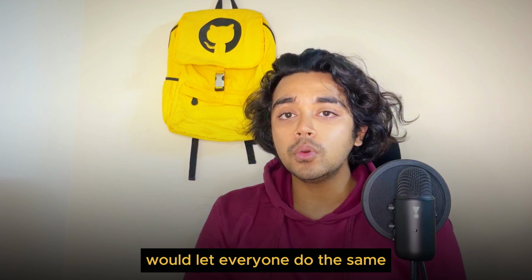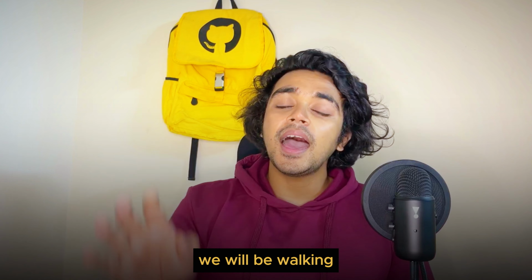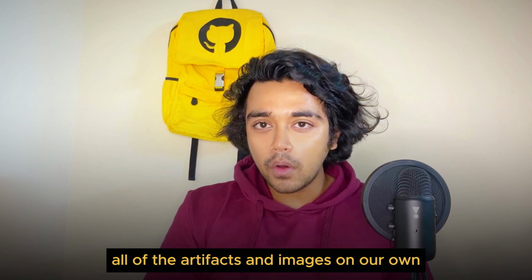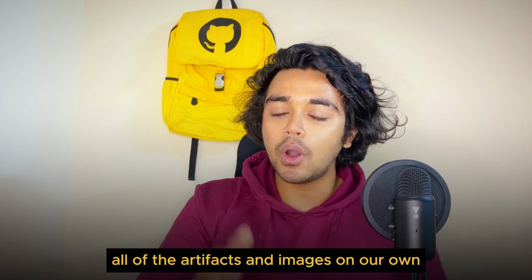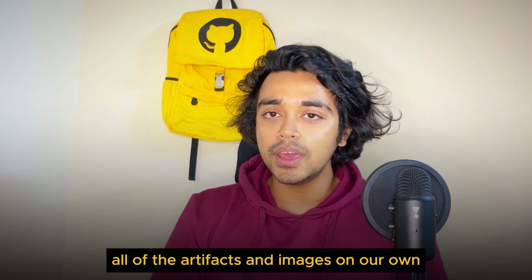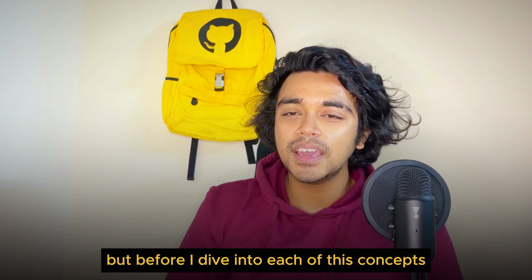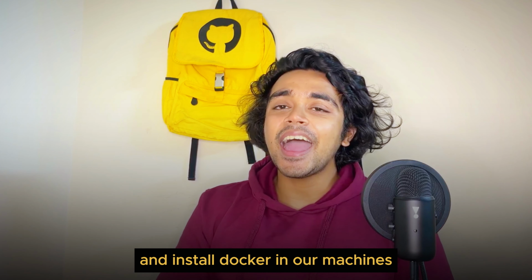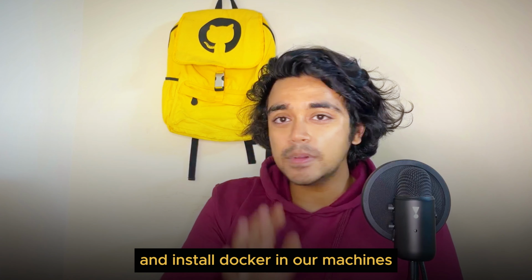So if you are confused about how we tell all these things to the container, don't worry, we will be working on and writing all of the artifacts and images on our own, and we will create further clarity. But before I dive into each of these concepts, let's get our hands dirty and install Docker on our machines.